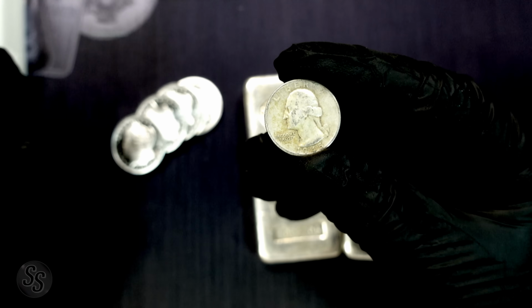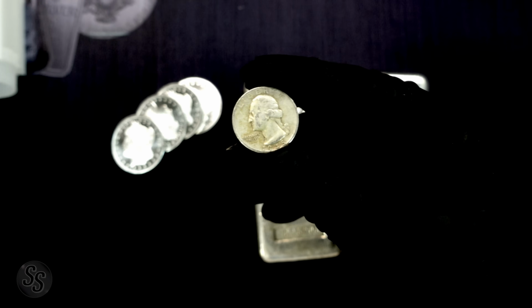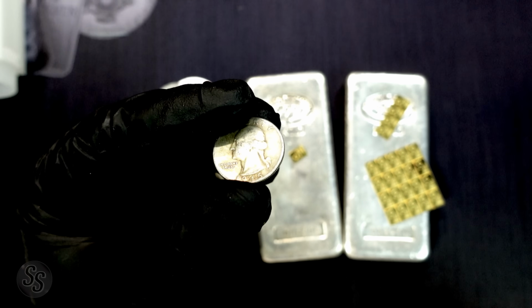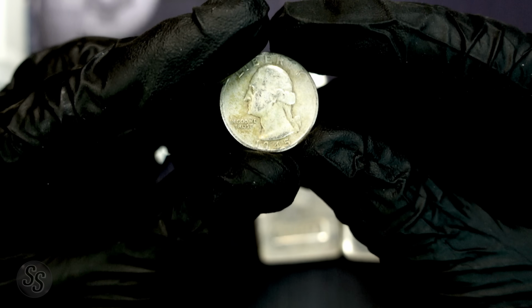This silver quarter in 1964 could buy you about a gallon of gas. It can do the same thing today. In fact, it can buy you more than a gallon of gas today. It's actually increased in its value of barter or trade since 1964 when it was minted. Well, maybe not this one.